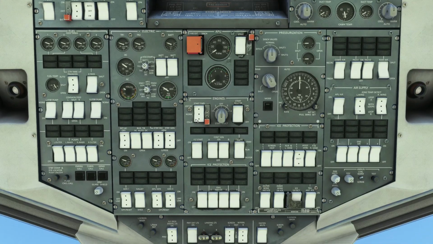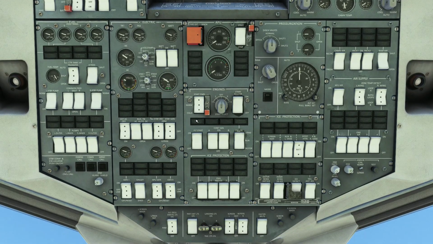So we are going to start off with the lower section. And the first thing we need to do is turn the batteries on. So you can see the batteries are in the electrical panel here. So we turn on the batteries 1 and 2. And you can see that voltage becomes available, and you can read off those voltages that are available by moving the meters here. Obviously there's nothing coming out of the APU yet.